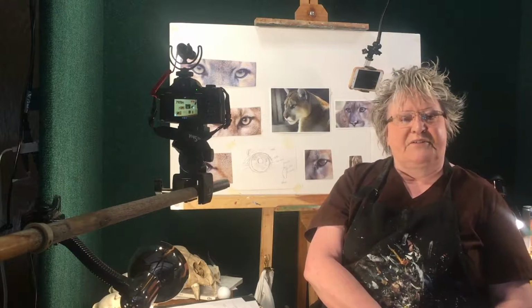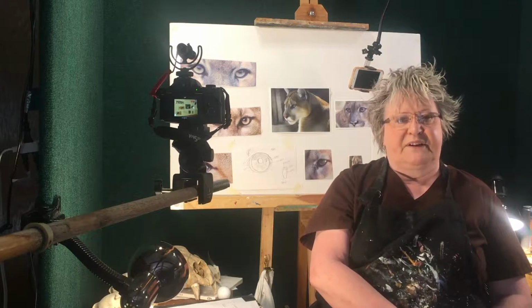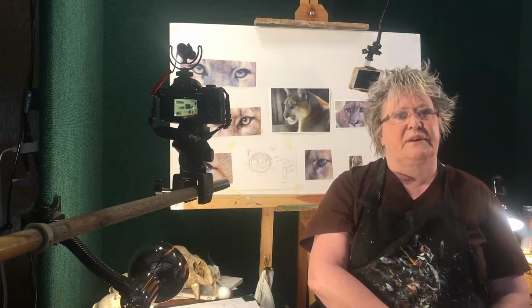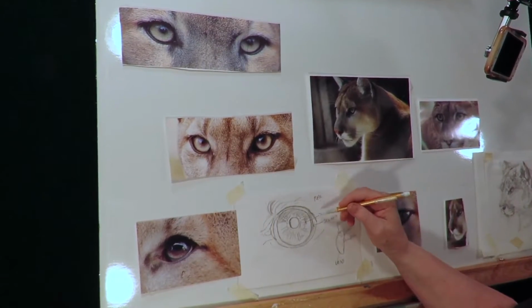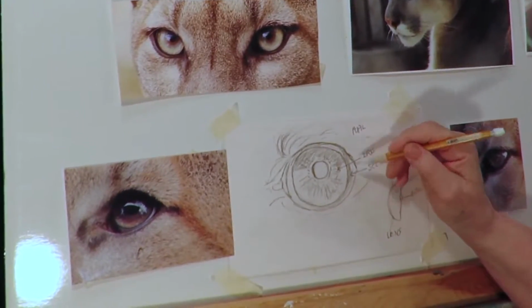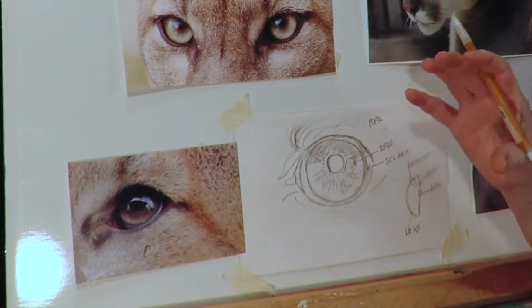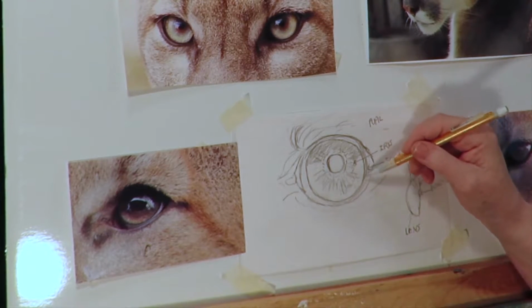So we're going to be starting off this creative jumpstart of the cougar with eyes and short fur. And the first part is going to be on eyes. So what I've done is a drawing here that is a very rough explanation of an eye. An eyeball is actually a fluid-filled orb, and it's important to remember that.